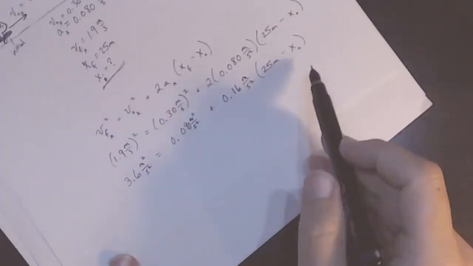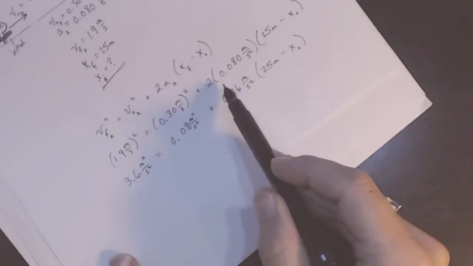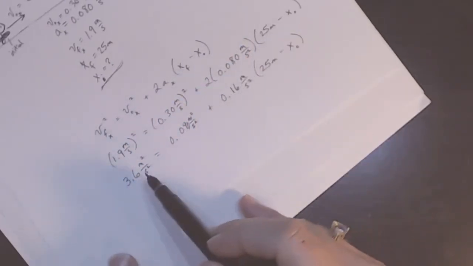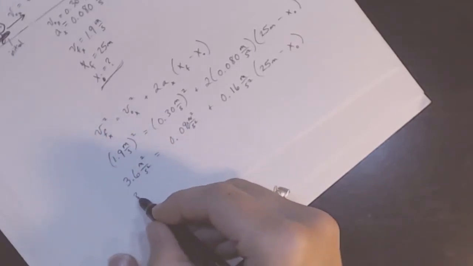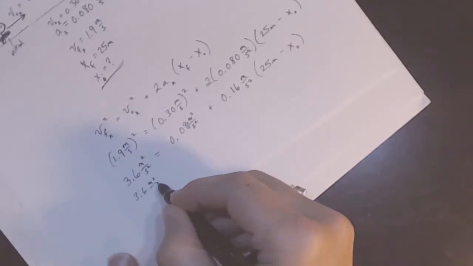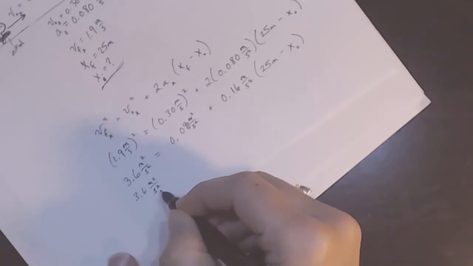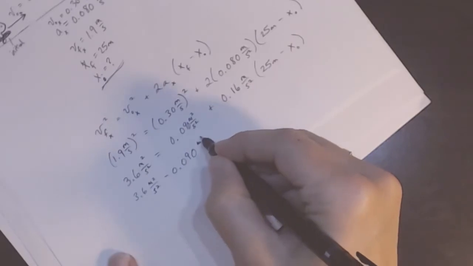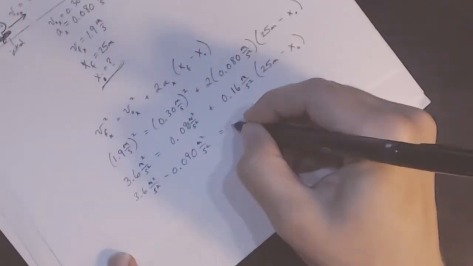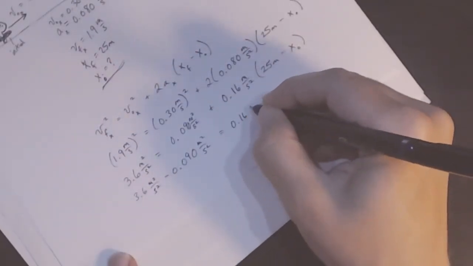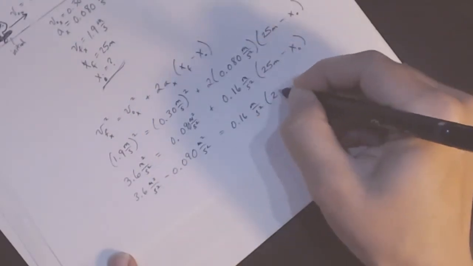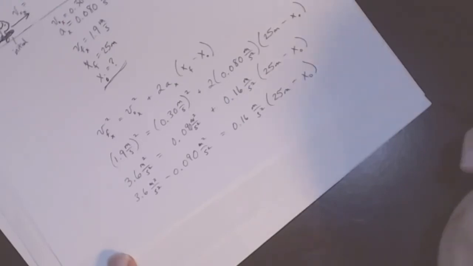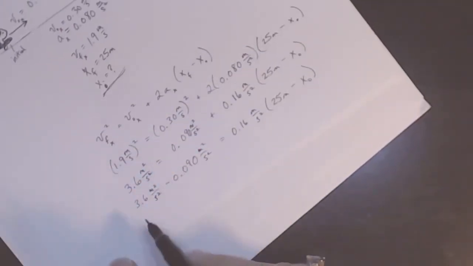Now I'm going to try to get my x naught alone. So the first thing I want to do is get this whole term alone on one side. So I need to get this 0.090 over to the other side. So I'm going to have 3.6 meters squared per second squared, minus 0.090 meters squared per second squared equals 0.16 meters per second squared times 25 meters minus x naught. And I need to do this calculation.